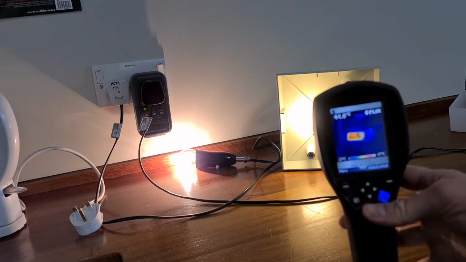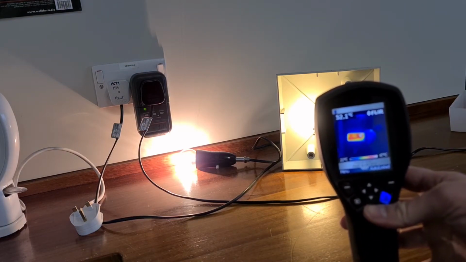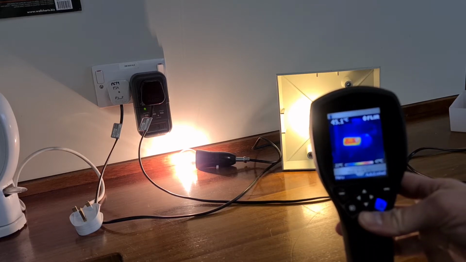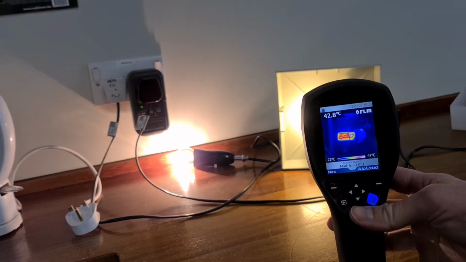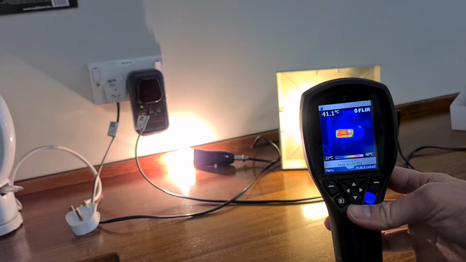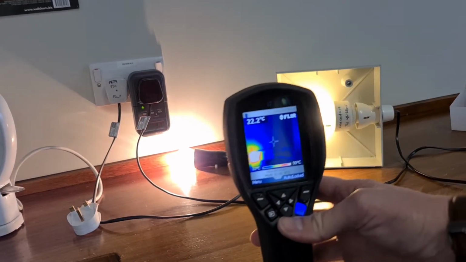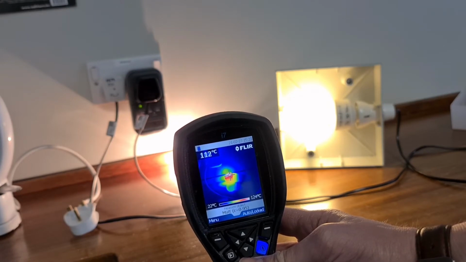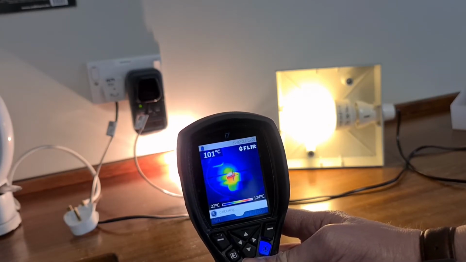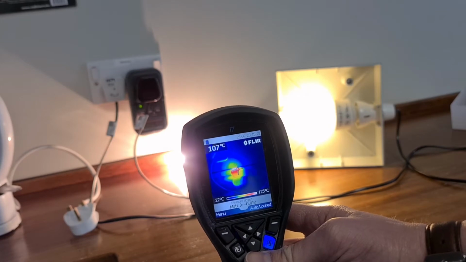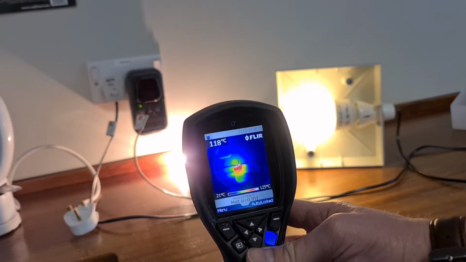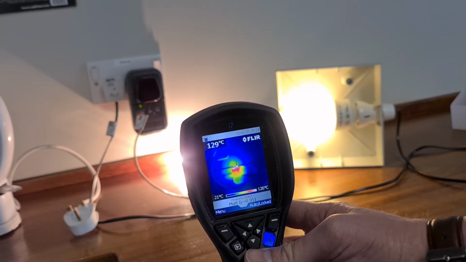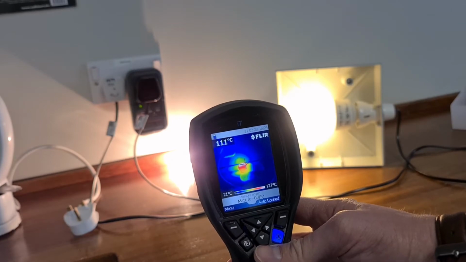If we look at the infrared camera, then what we can see is the fluorescent light bulb is about 40 degrees, whereas the other light bulb is about 112 degrees. And this basically means that the incandescent light bulb is wasting a large amount of the energy as heat.